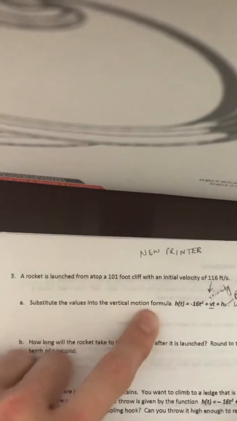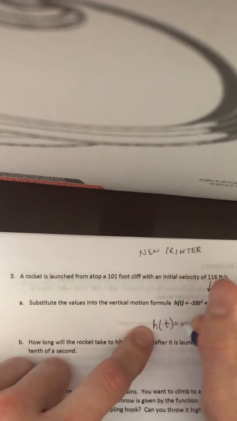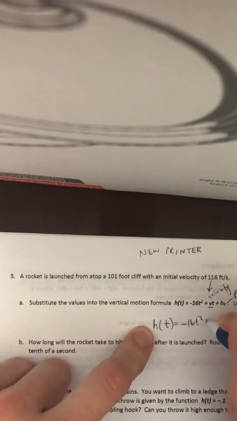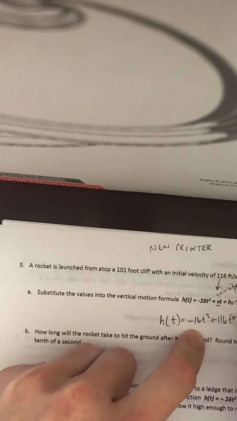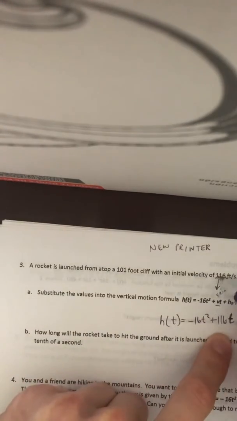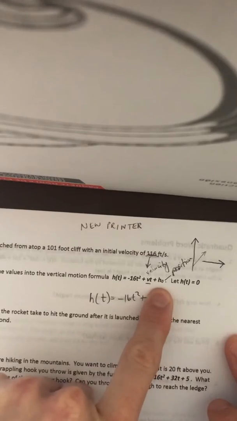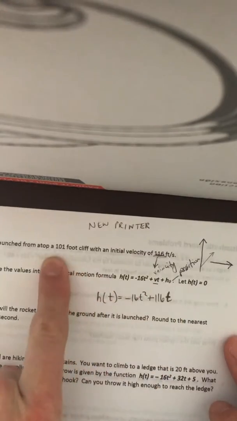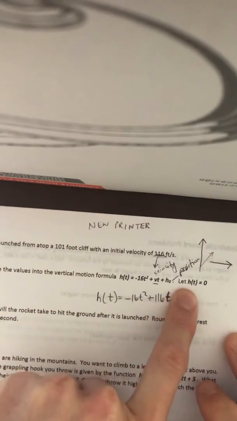So it says substitute the values in. So it's going to be h(t) equals negative 16t squared plus v_0 t, which is 116t. And all I'm doing is putting in this, and I need t because it's based off of time. Then h_0 is the position, and it starts at 101 feet, so it's going to be plus 101.